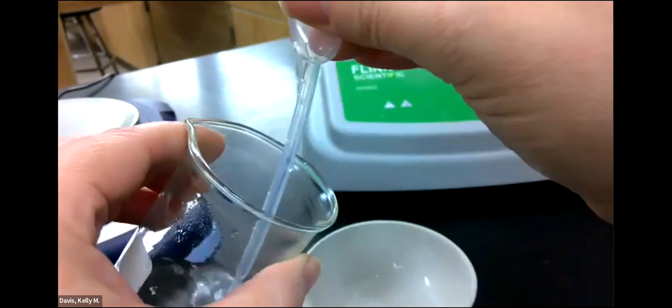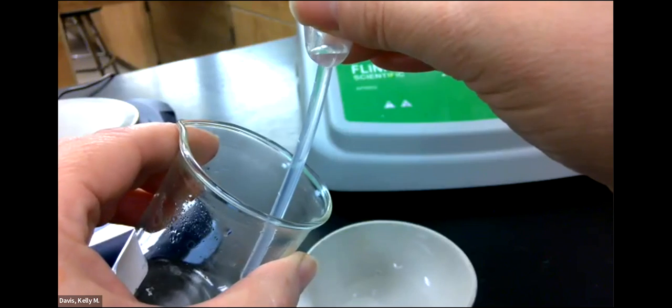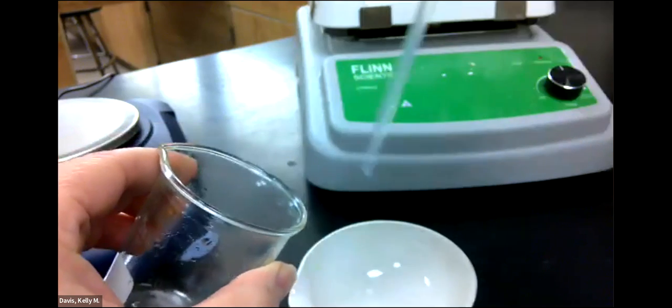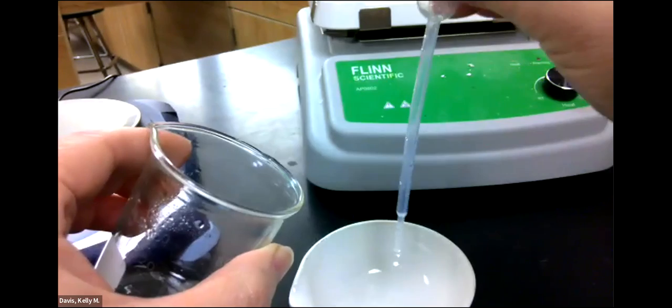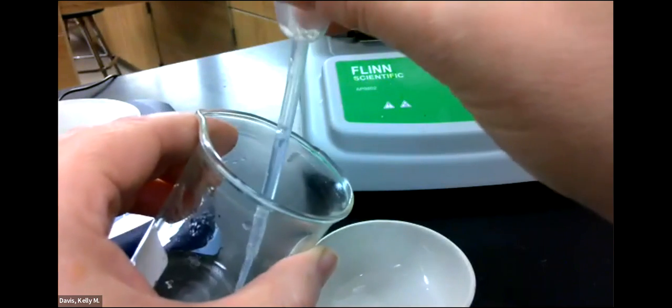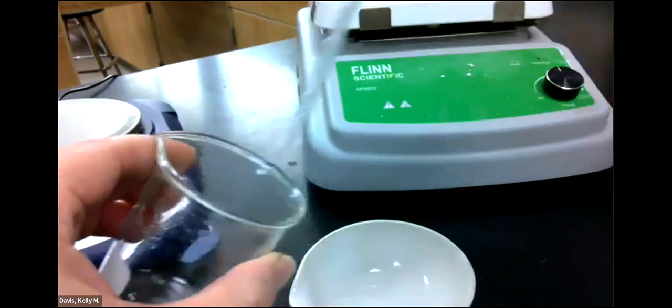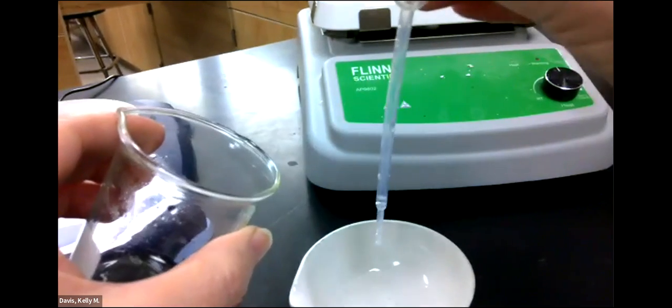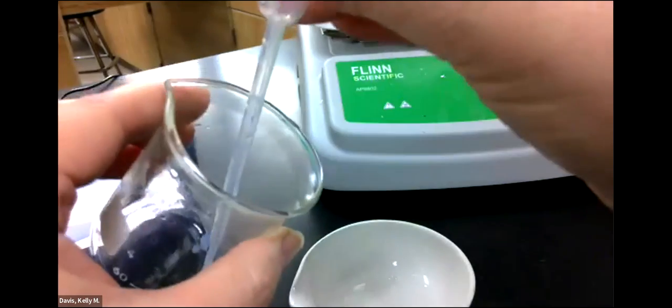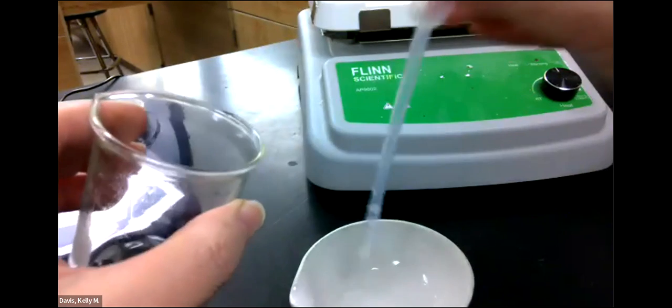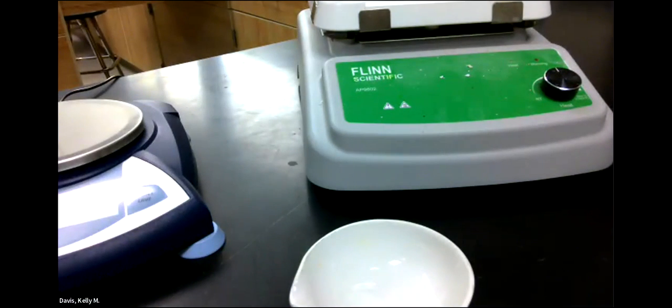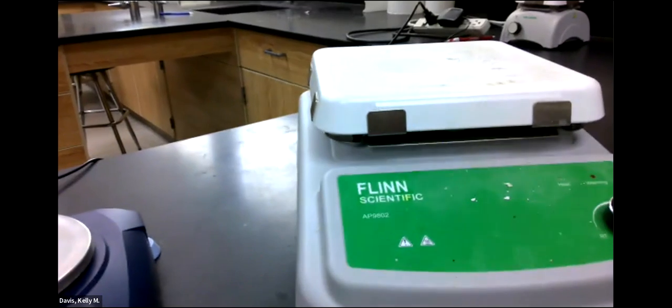All right, so all of my aqueous magnesium chloride is now in my evaporating dish. If you can see that, it looks like water. And I'm going to put that on the hot plate.